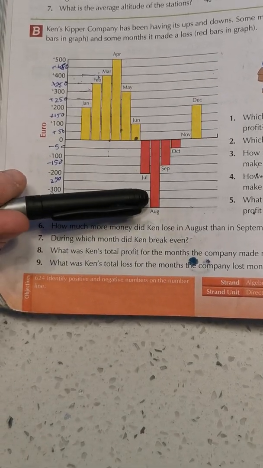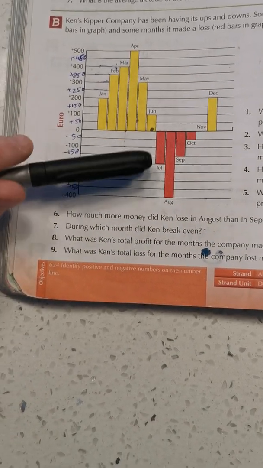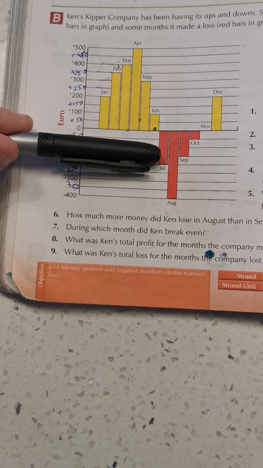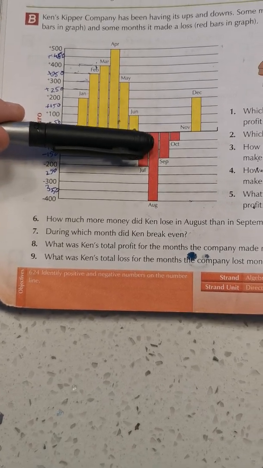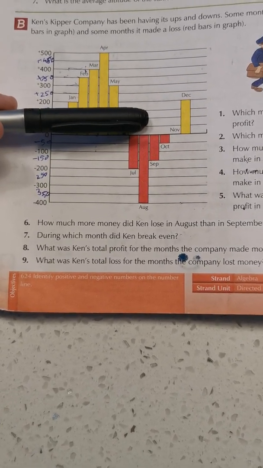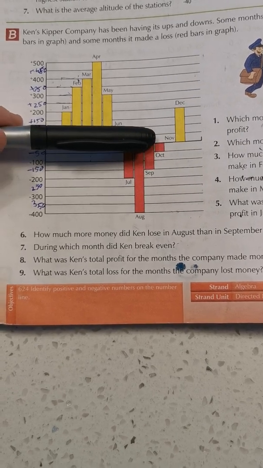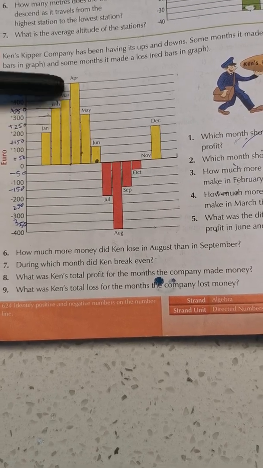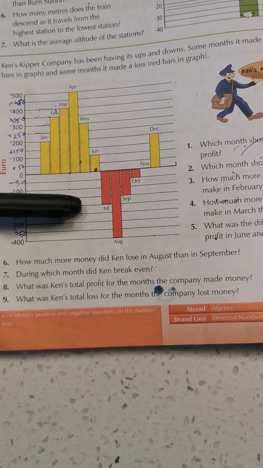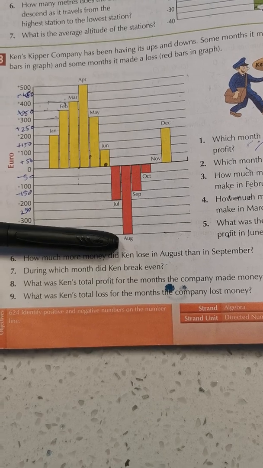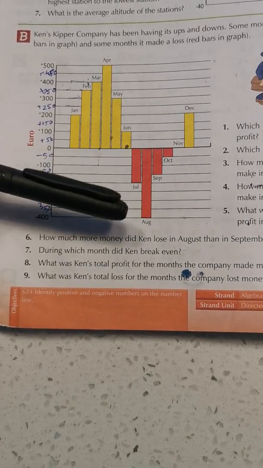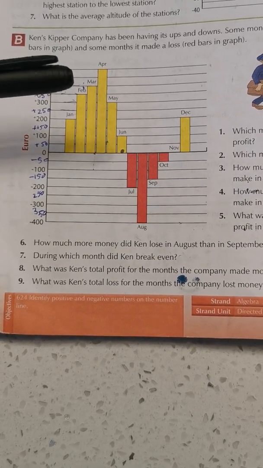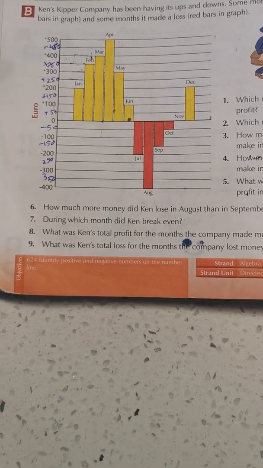Okay, so look at August, look at September. So this is loss. So here he lost €200 in July. In August he lost €400. In September he lost €150, and in October he lost €50. Okay, all these were profit. He made money. So how much more did he lose in August than in September? He lost €400 that month. He lost €150 in that month. So what was the difference between the two?